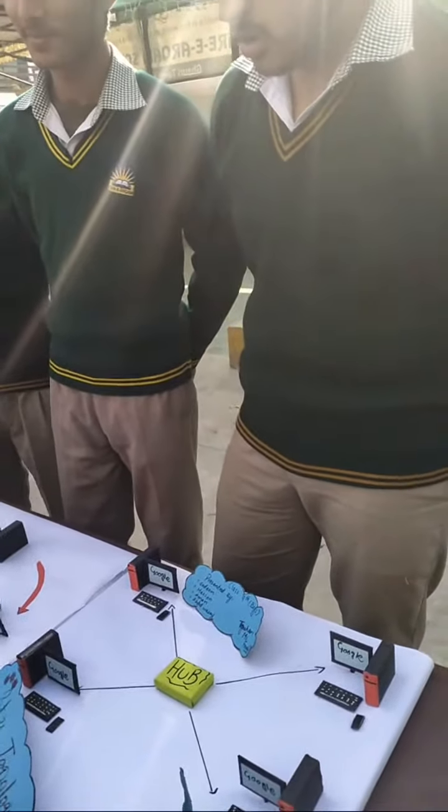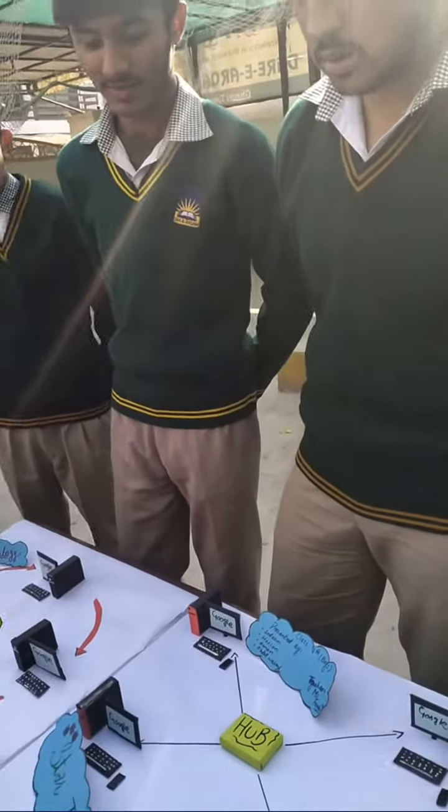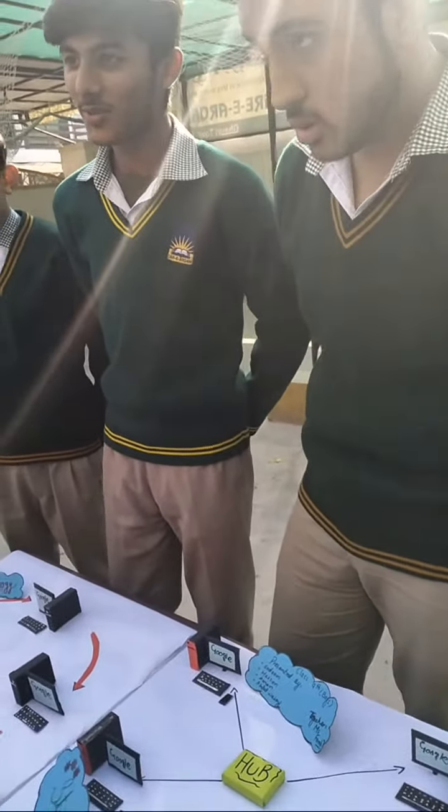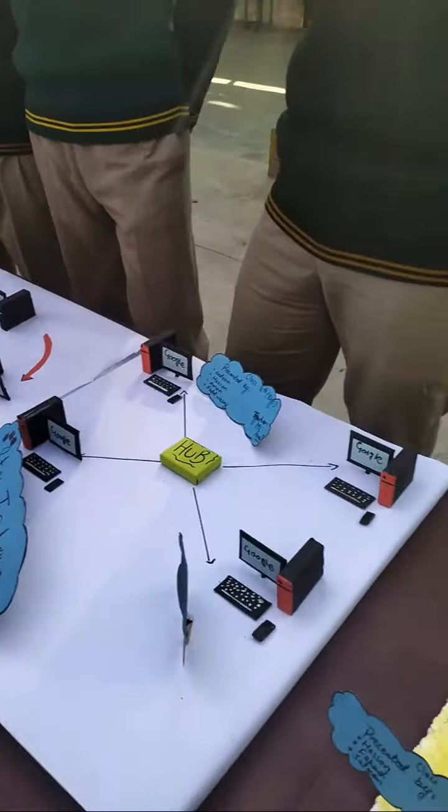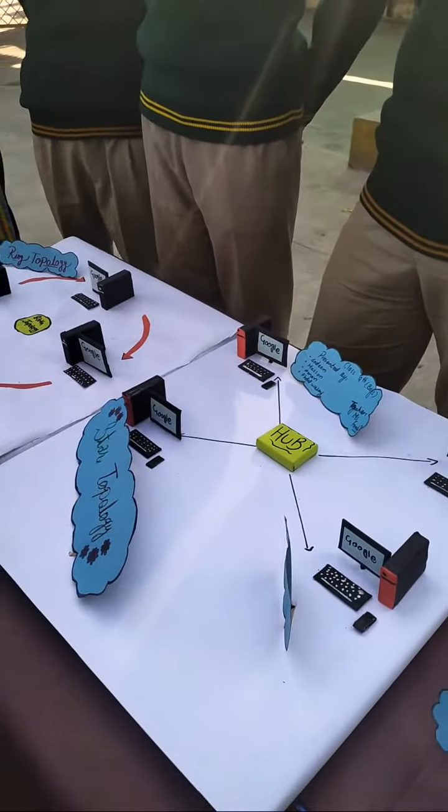Okay. So which one is the modern administrator? Where is the administrator? The hub is a switch, called administrator. Okay? The same switch or hub is called administrator.